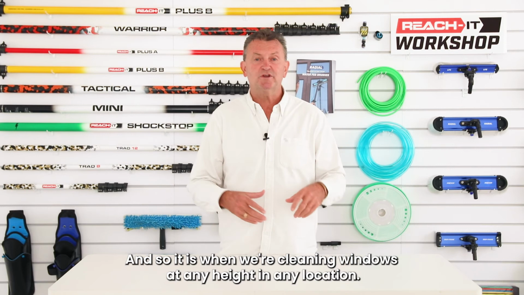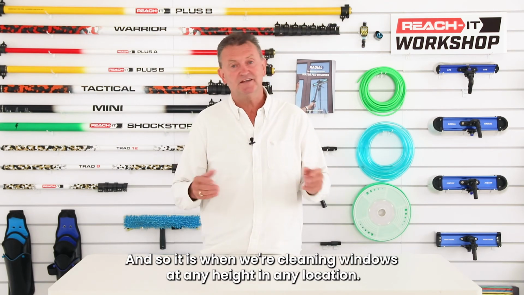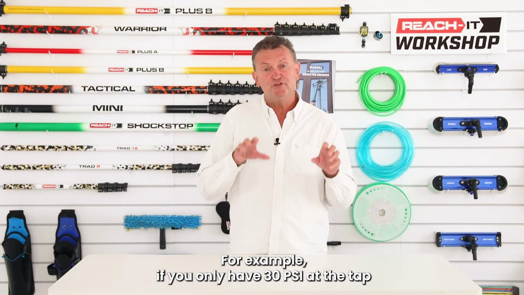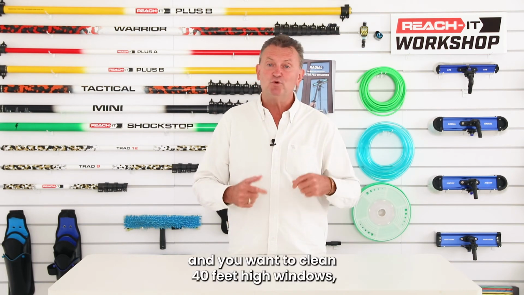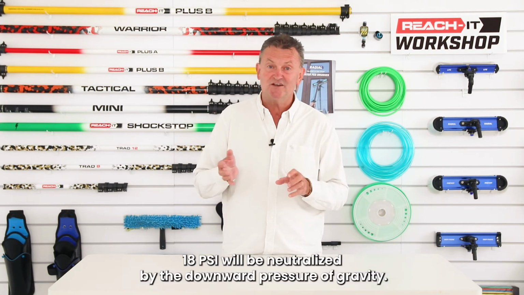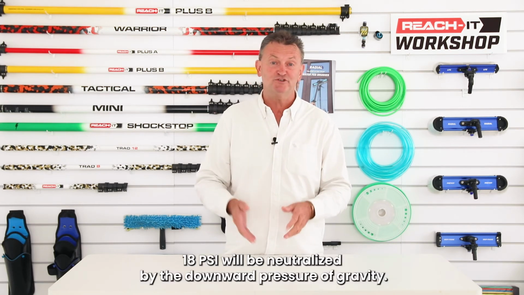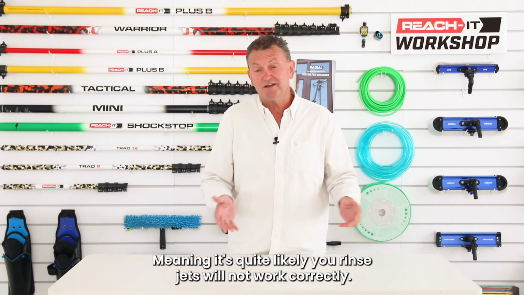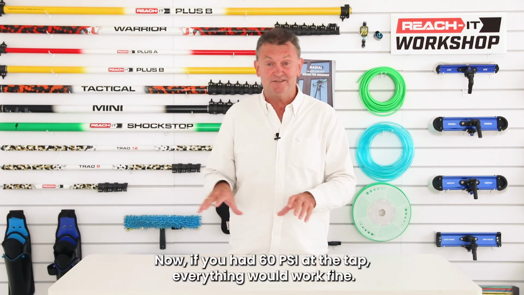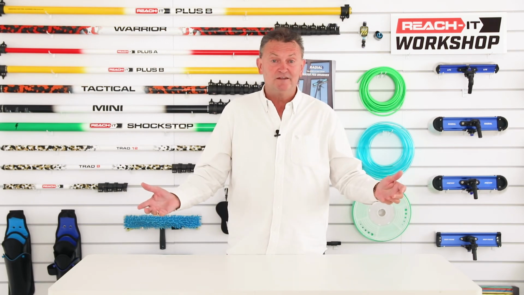And so it is when we're cleaning windows at any height in any location. For example, if you only have 30 psi at the tap and you want to clean 40 feet high windows, 18 psi will be neutralized by the downward pressure of gravity, meaning it's quite likely your rinse jets will not work correctly. Now, if you had 60 psi at the tap, everything would work fine.